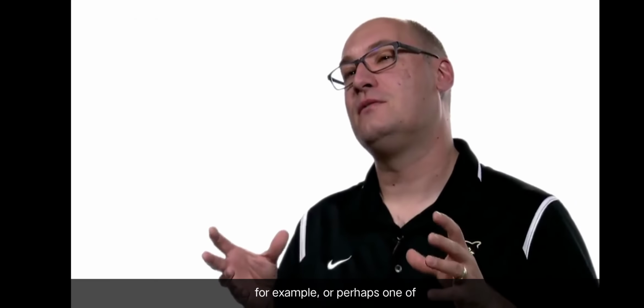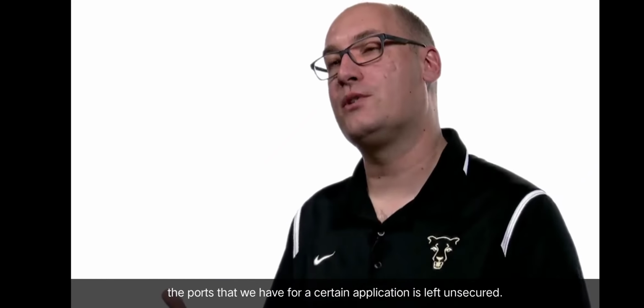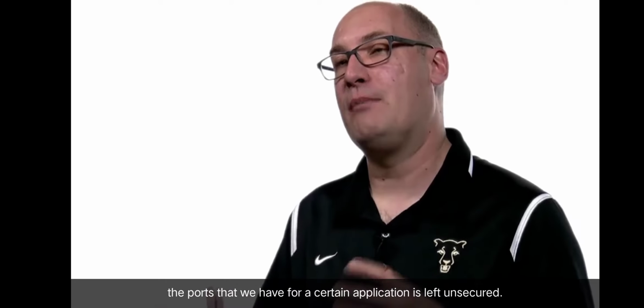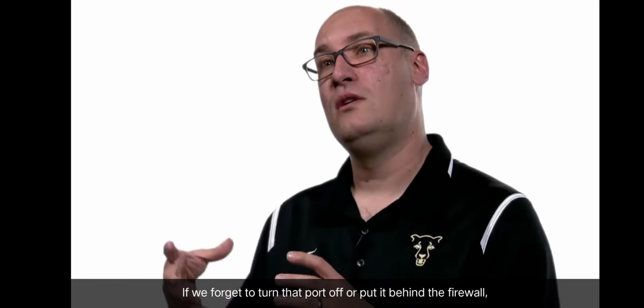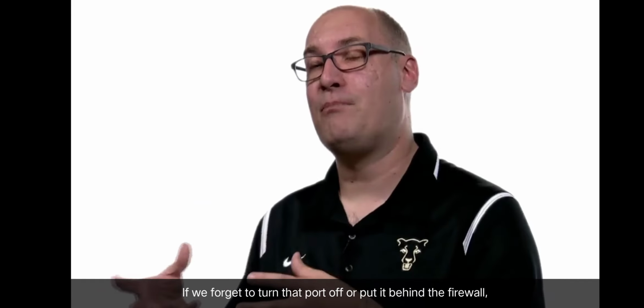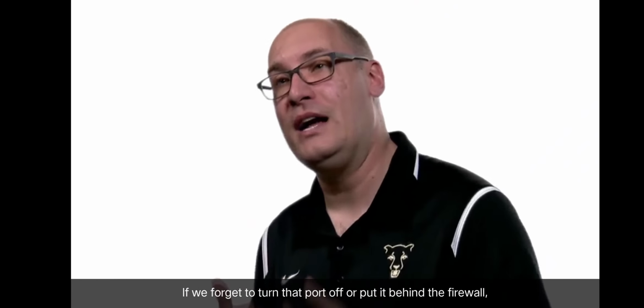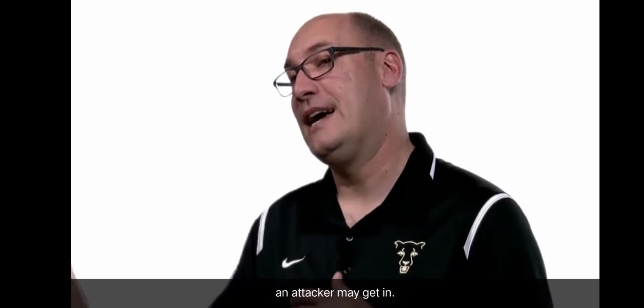Or perhaps one of the ports that we have for a certain application is left unsecured, for example, port 3306 for MySQL. If we forget to turn that port off or put it behind the firewall, an attacker may get in.